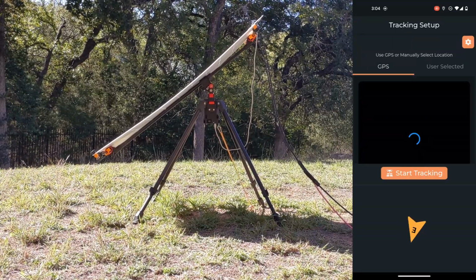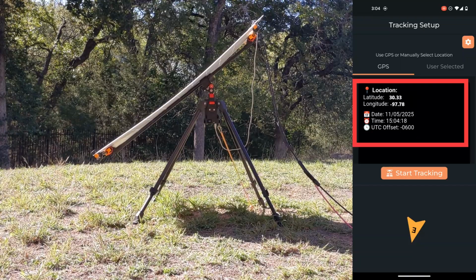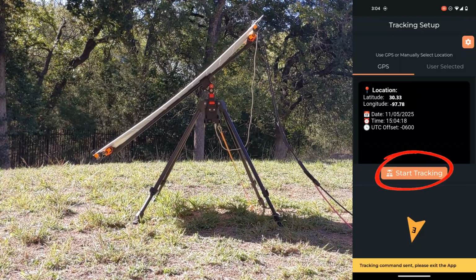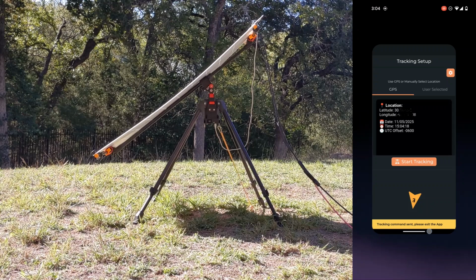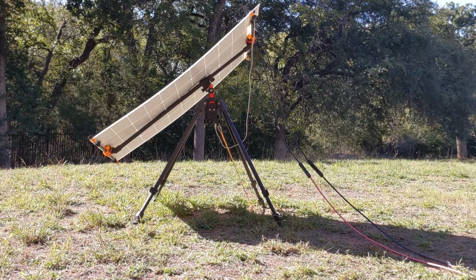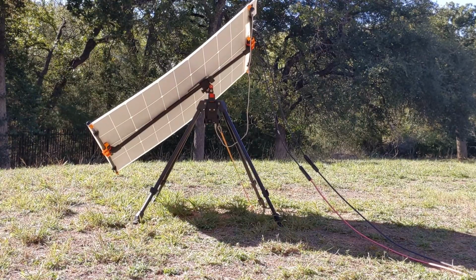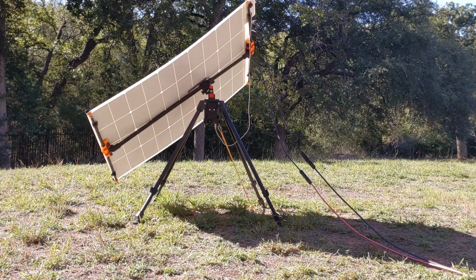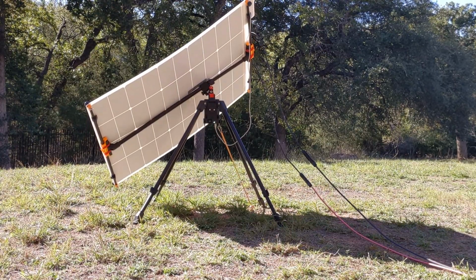The system will automatically track the sun, reset itself at night, enter sleep mode, and wake up the next morning to resume tracking. This cycle will continue indefinitely if you have connected the auxiliary solar panel, which keeps the system trickle charged.